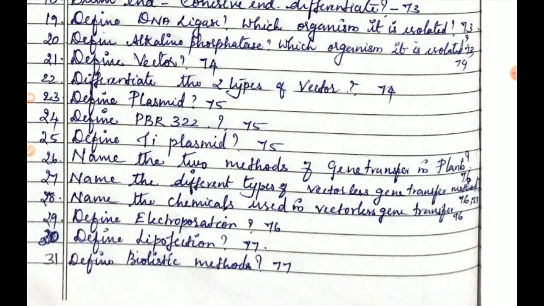First point, phospholipid vesicles are used in gene transfer. Second point, the gene or DNA is transferred from liposome to vacuole of plant cell. Third point, last line, liposome and tonoplast. Tonoplast means the outer covering of vacuole. Liposome and tonoplast of vacuole fusion resulted in gene transfer. This process is called lipofection.